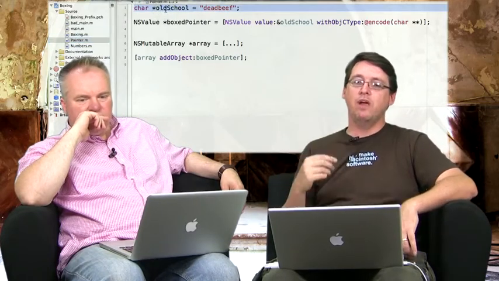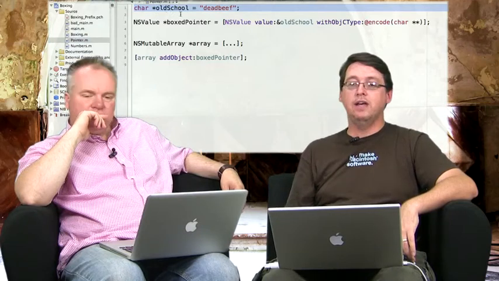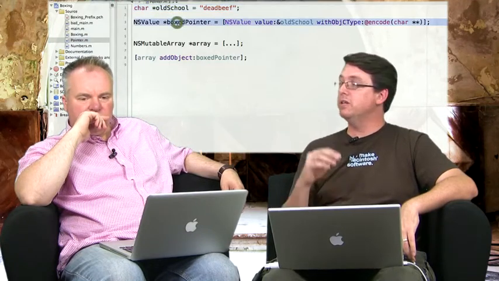Here's an example where we have this char pointer called oldSchool, and we're filling it with a string of deadbeef. Once we've got this pointer, just like we did with that structure, we are going to encode it using NSValue.